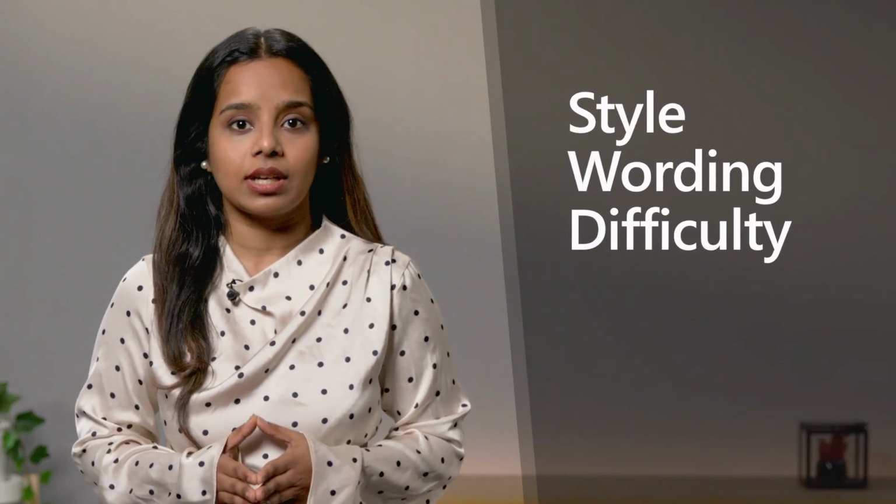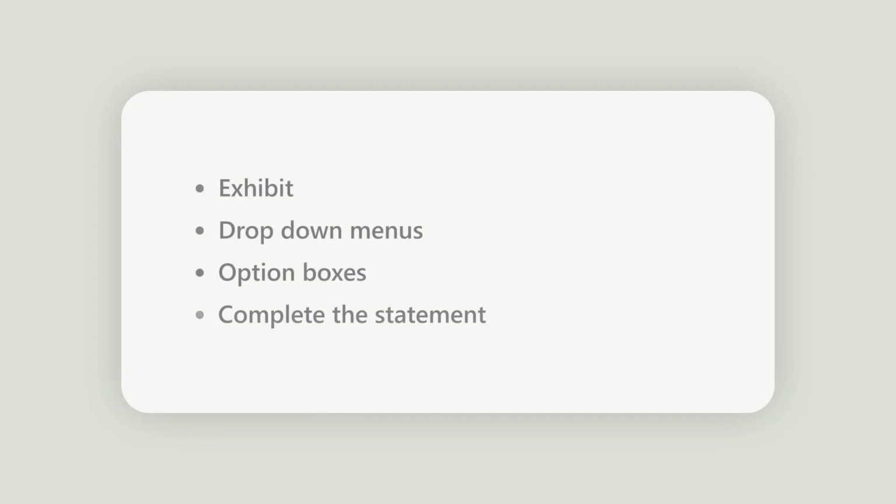It is intended to provide an overview of the style, wording, and difficulty of the questions that you're likely to experience on this exam. However, bear in mind that these questions are not the same as what you will find on the proctored exam, nor does it match its length or complexity. For example, in addition to multiple choice questions, you may encounter additional question types such as drag and drop, build list order, case studies, exhibit, drop-down menus and option boxes, and complete the statement.